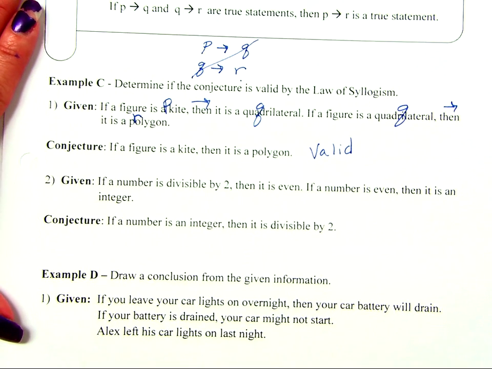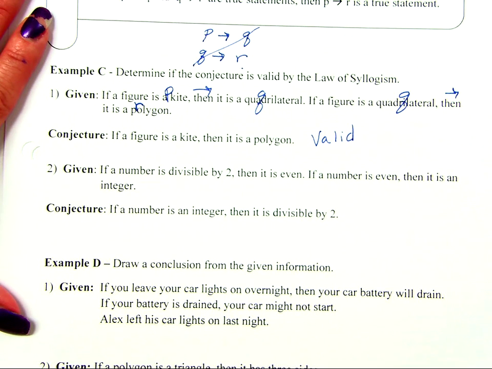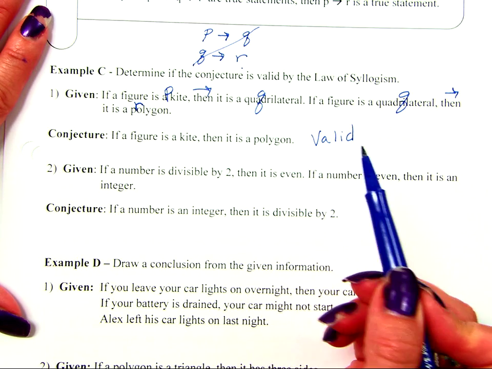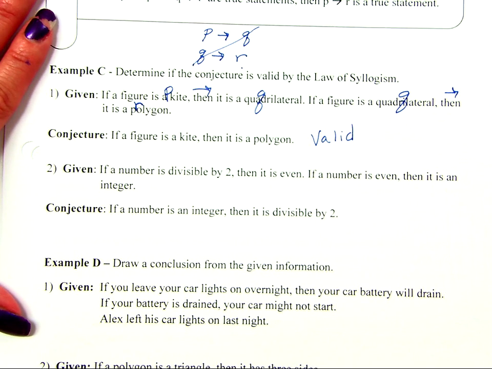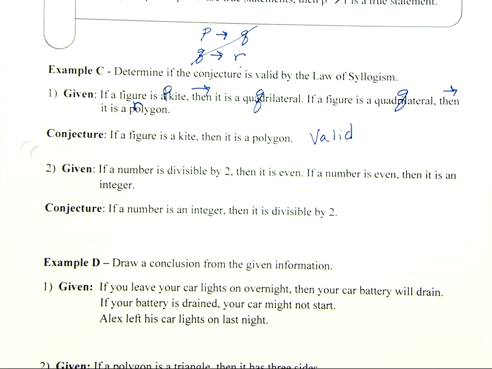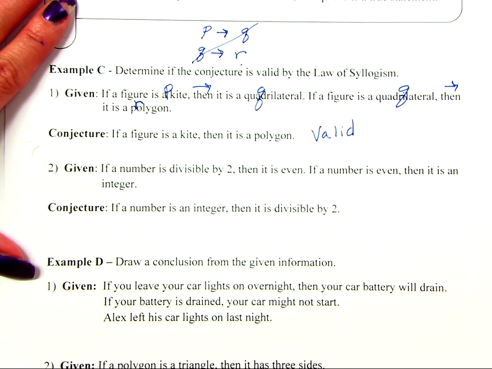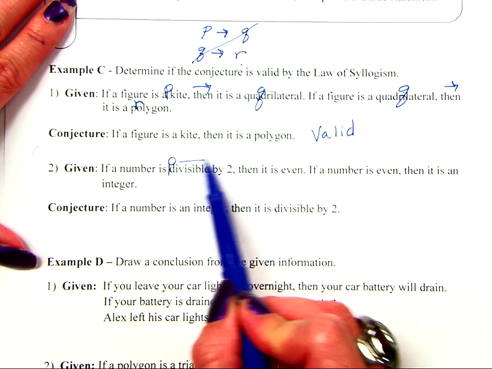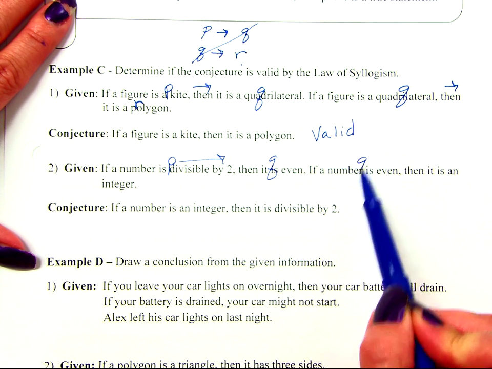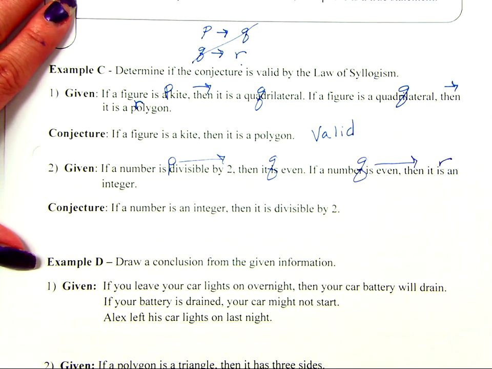Example 2, my given statement says that if a number is divisible by 2, it is even. If it is even, then it is an integer. Can I conclude that if a number is an integer, it is divisible by 2? There are a couple ways you could do this. You can look at the if P then Q and Q then R statements. You can also think about if you can find a counterexample.